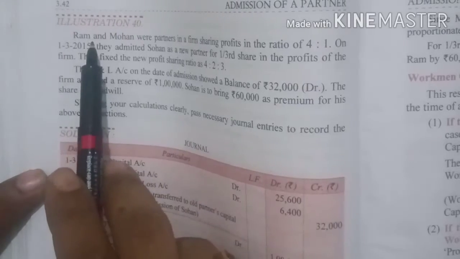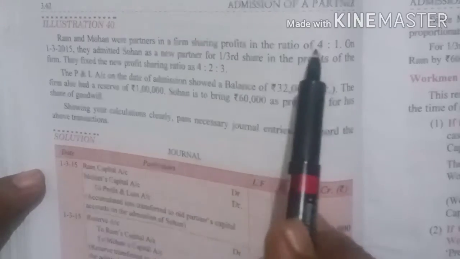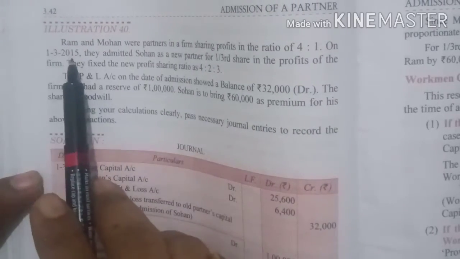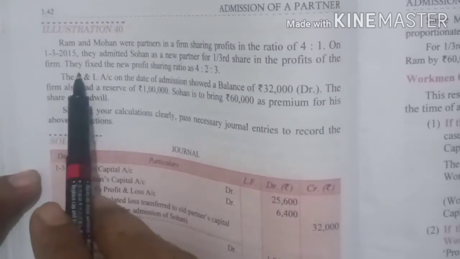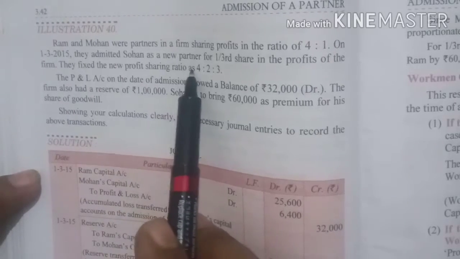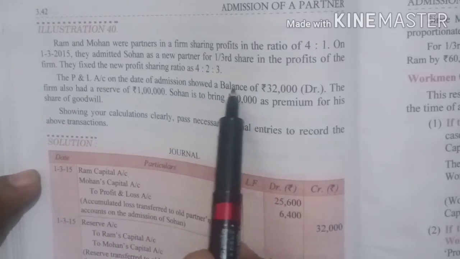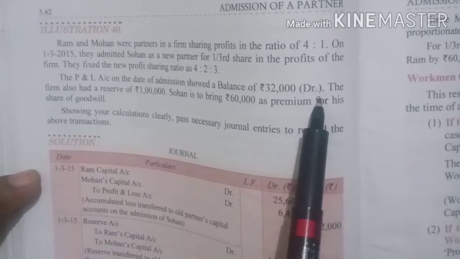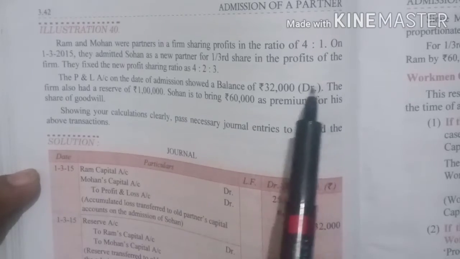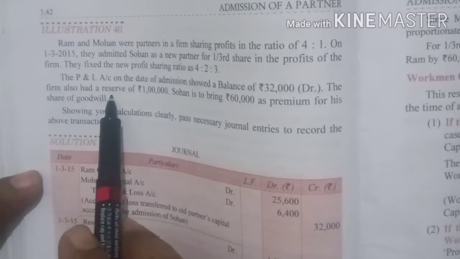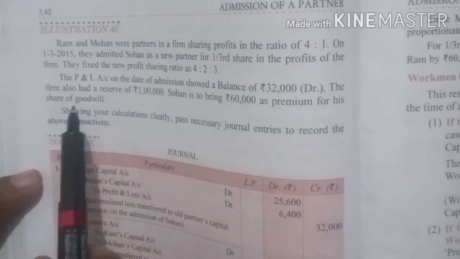Now to understand this, let's understand one illustration. Ram and Mohan were partners in a firm sharing profits in the ratio of 4:1. On 1/3/2015 they admitted Sohan, a new partner, for 1/3 share in the profit of the firm. They fixed the new profit sharing ratio as 4:2:3. The profit and loss account on the date of admission showed a debit balance of rupees 32,000. Debit means it is on the asset side. The firm also has a reserve of 1 lakh. Sohan is to bring 60,000 as a premium for his share of goodwill.